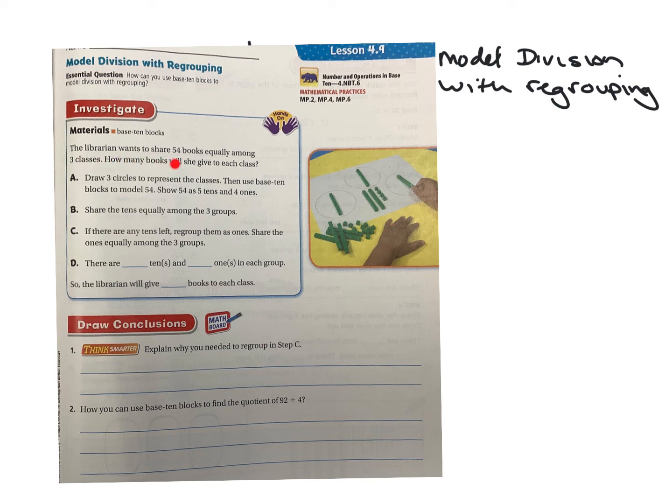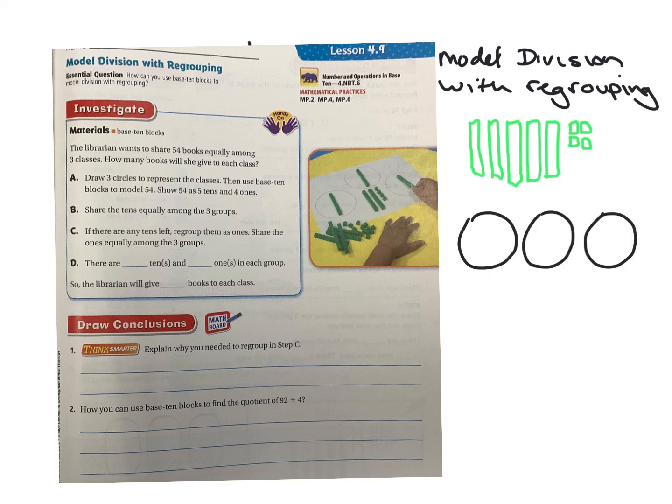The librarian wants to share 54 books equally among 3 classes. How many books will she give to each class? So they asked us to draw 3 circles to represent the classes, and they did that there. 1, 2, 3 circles to represent the 3 classes. And then we will use base 10 blocks to model 54. And we're showing 54 as 5 tens or 5 rods, 1, 2, 3, 4, 5, and 4 ones, 1, 2, 3, 4. And here I've drawn those here, 1, 2, 3, 4, 5 tens, that's 50, and 4 ones, 54, and we're sharing them equally among the classes.